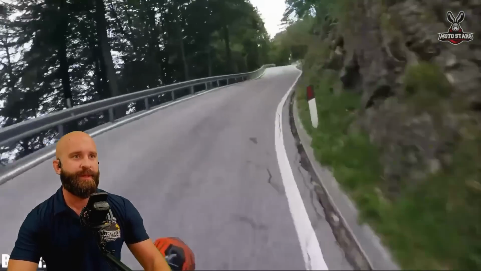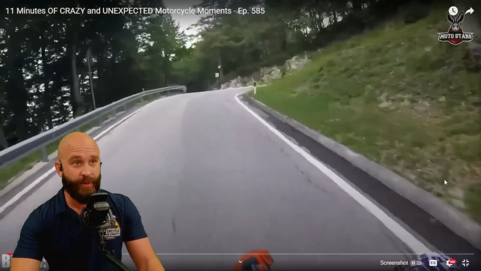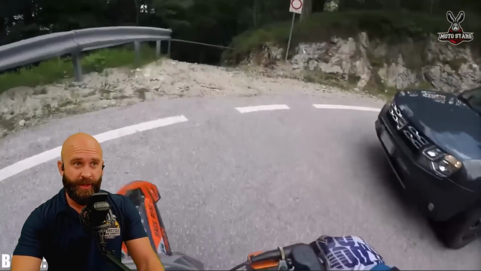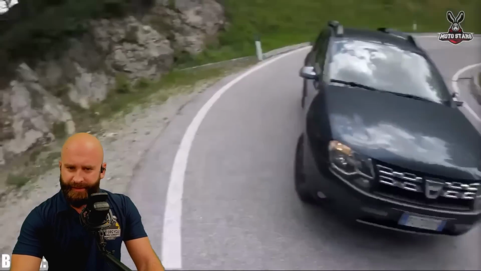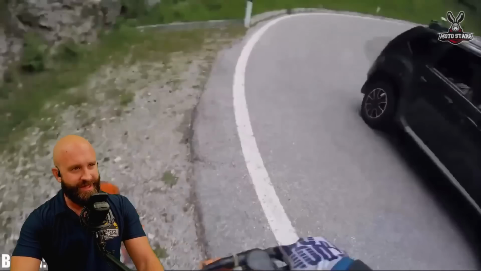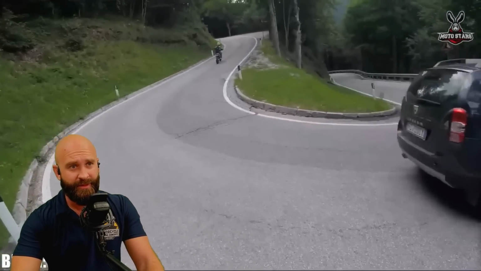...solely on the quick reaction of the oncoming driver. Okay, quick reaction of oncoming driver. Oh, he got a little distracted there. A little distracted. That driver was not in their path of travel.